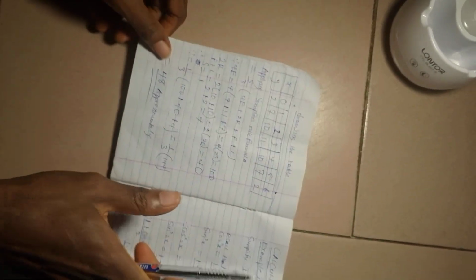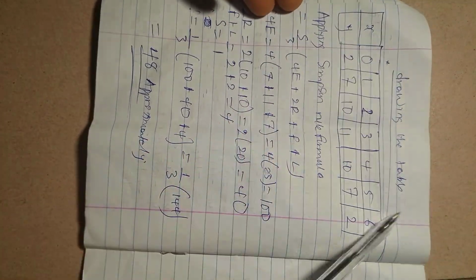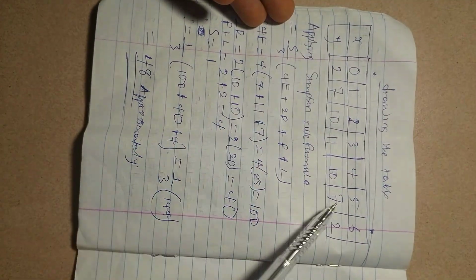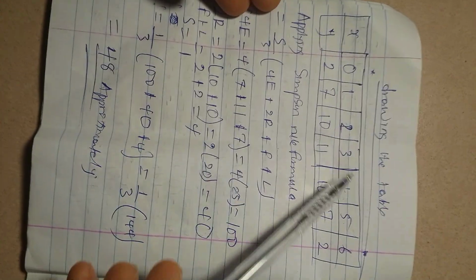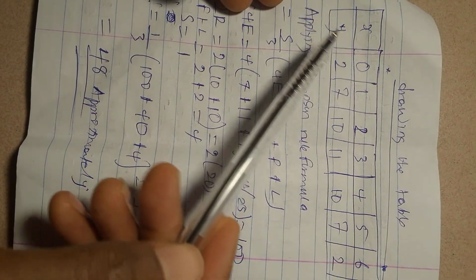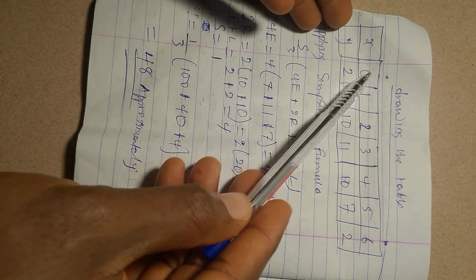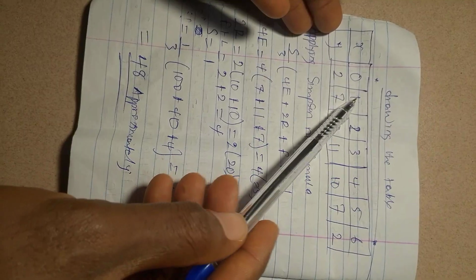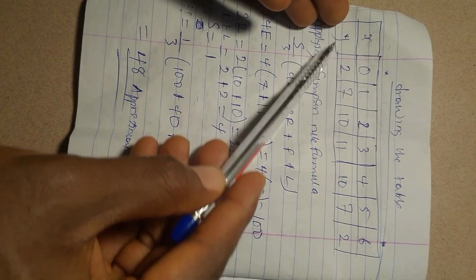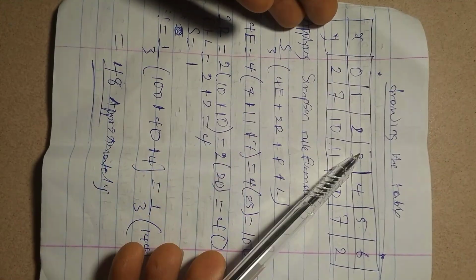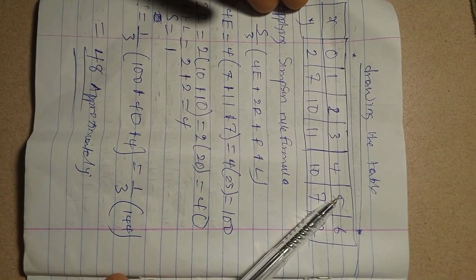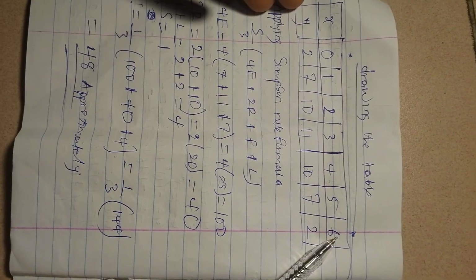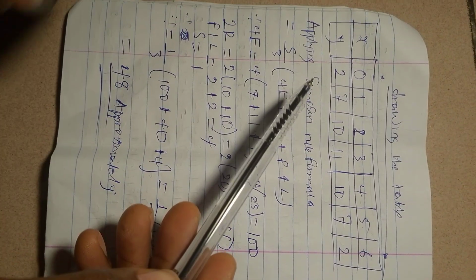Okay, now therefore let's draw the table. These are the values of x, these are the values of y. The values of x are 0 to 6: 0, 1, 2, 3, 4, 5, 6. The values of y: when x is 0, y was 2; when x is 1, y was 7; when x is 2, y was 10; when x is 3, y is 11; when x is 4, y is 10; when x is 5, y is 7; and when x is 6, y is 2.